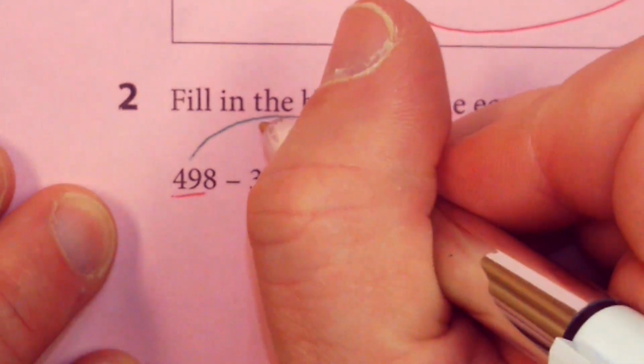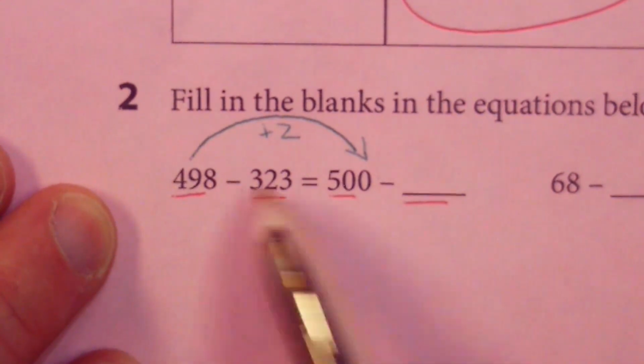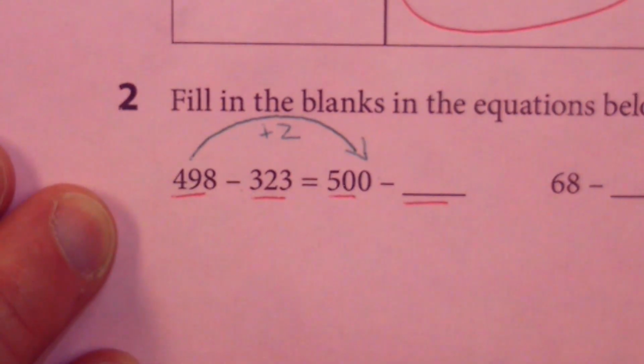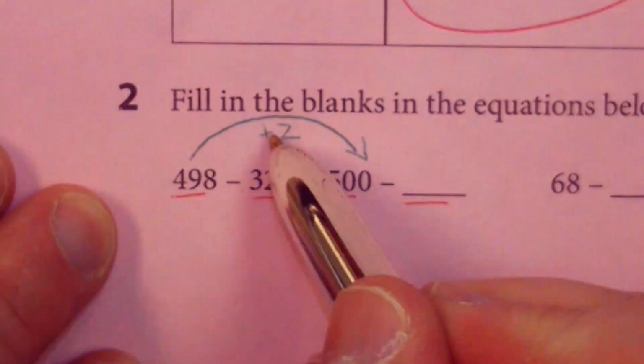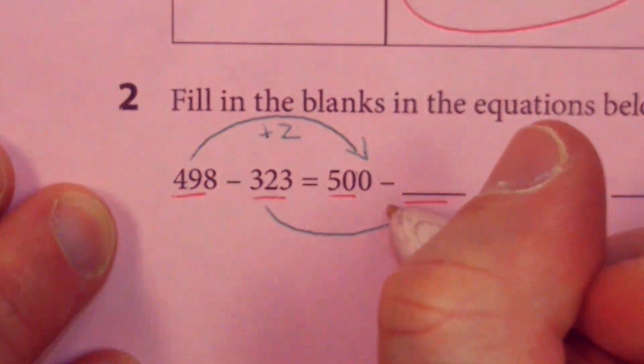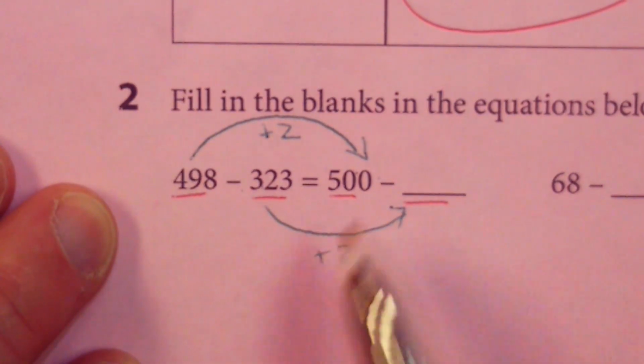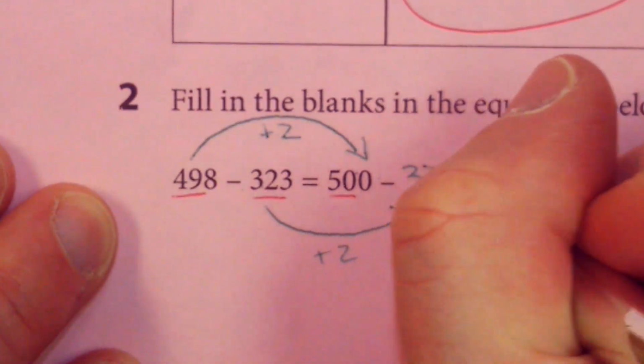Well, Mr. Keogh, you have to add 2. Well, we know that when we're subtracting and we're trying to balance the equations, we have to use give or take. Well, since we gave 2 to the first number, we're also going to give 2 to the second number. 323 plus 2 is 325.